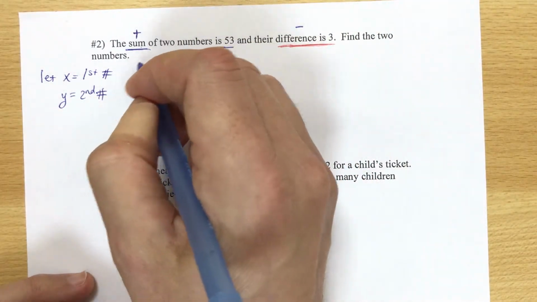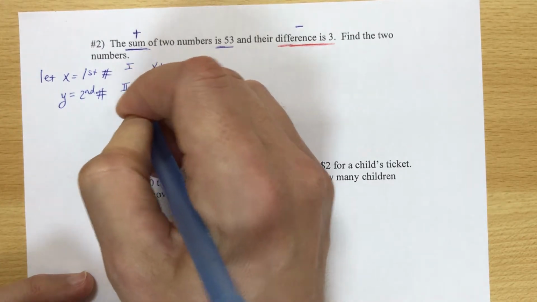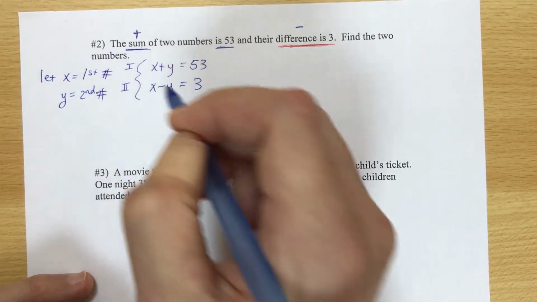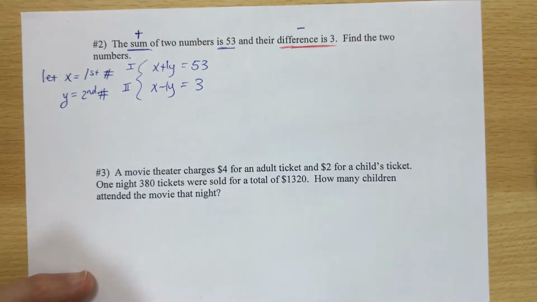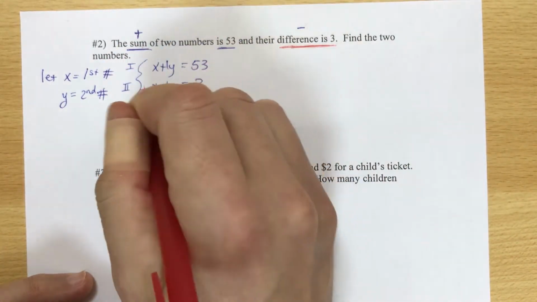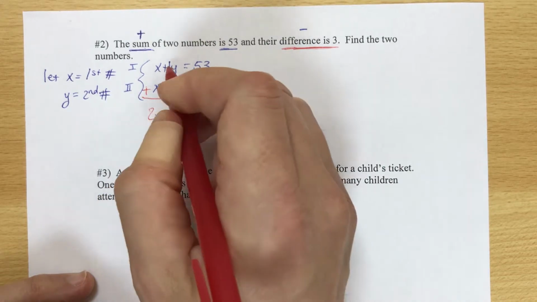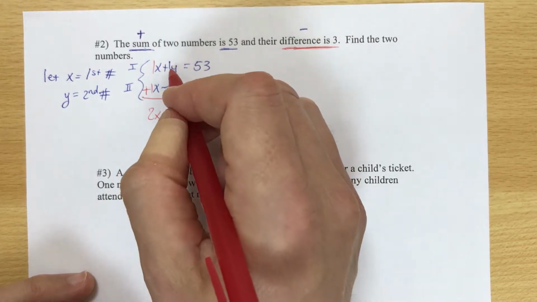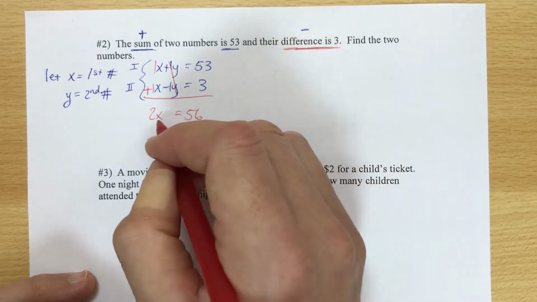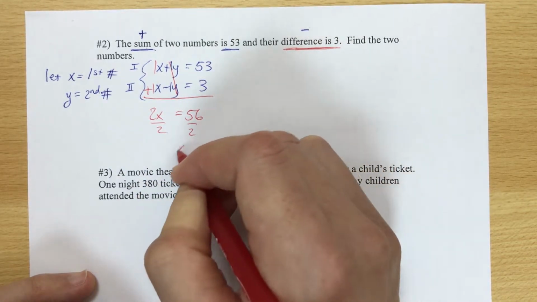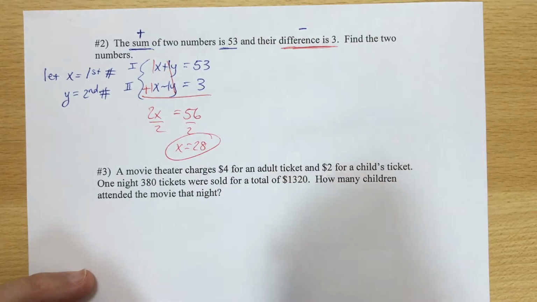So to find the two numbers, well, here's equation 1, here's equation 2. Notice that this is actually really nice. We already have opposite coefficients with the y's. So we'll go plus. That would be 2x. 1 and 1 is 2, but 1 plus negative 1 is 0, equals 56. Divide by 2, and we get x equals 28.